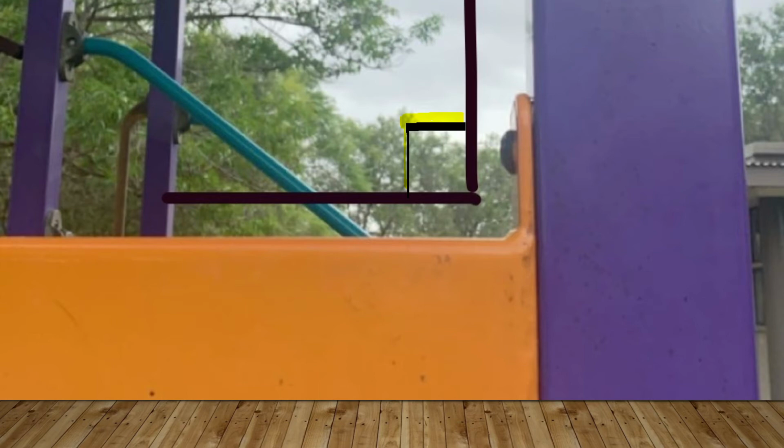We're going to firstly label the vertex. And remember, the vertex is this common point where the rays meet just here. I'm going to give it any letter that I like. Today, I'm going to choose the letter X. Then I'm going to label these two rays.